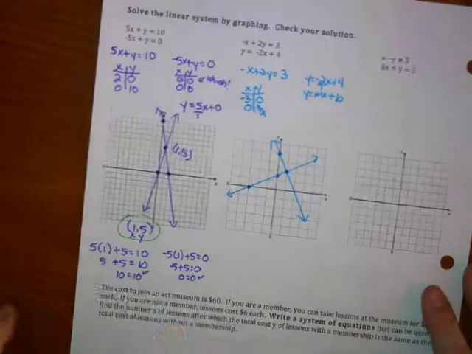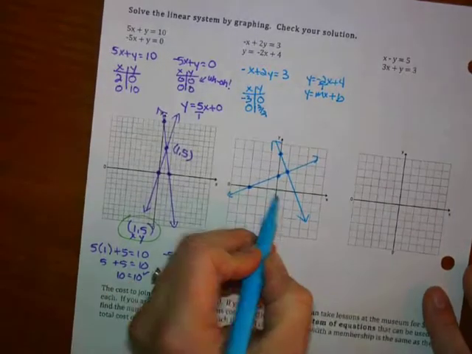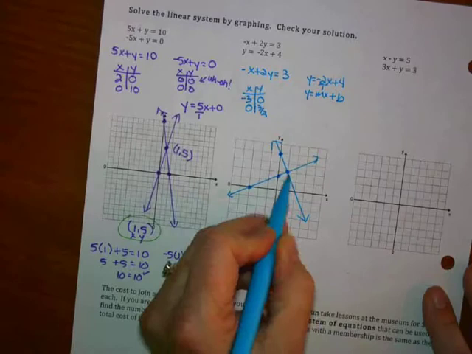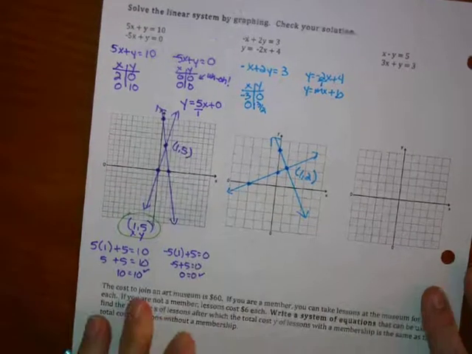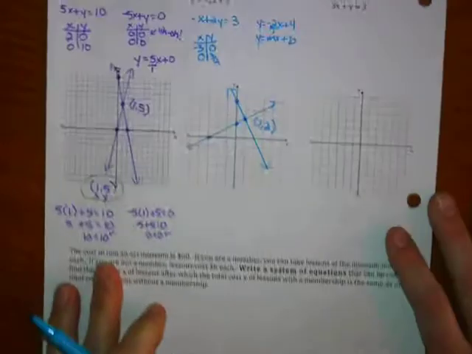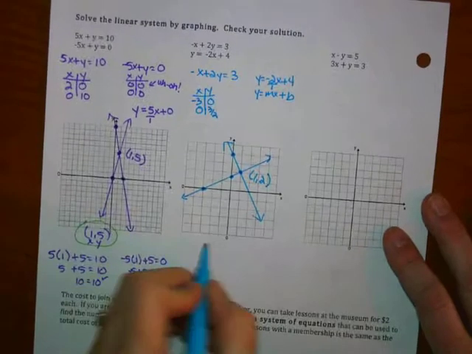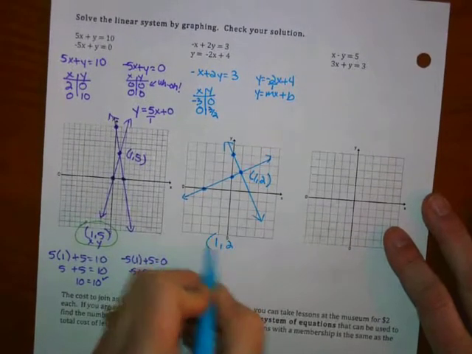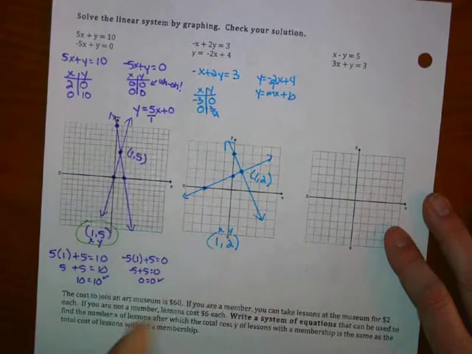And I have a pretty clear point of intersection here. It's over 1, up 2. So let's see if that makes both of those equations true. My solution, I'm saying, is (1, 2). This is x, this is y.